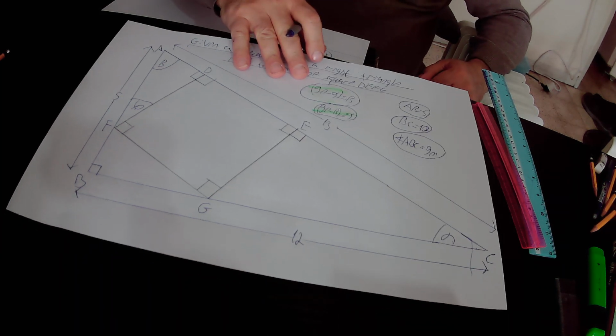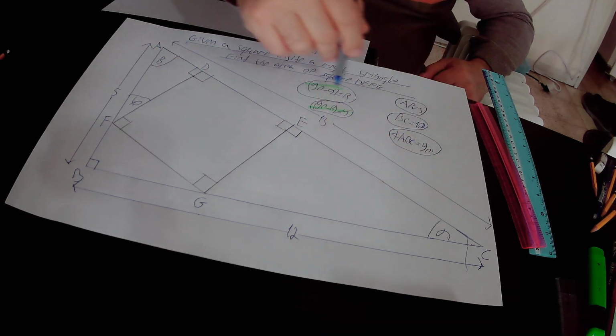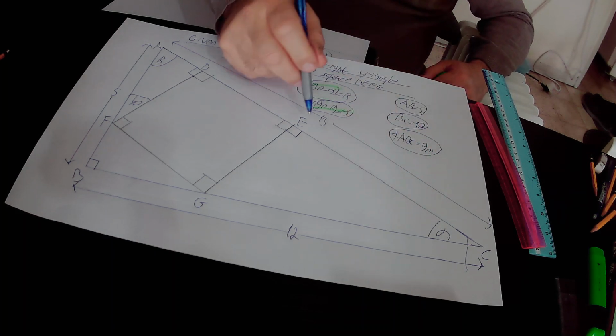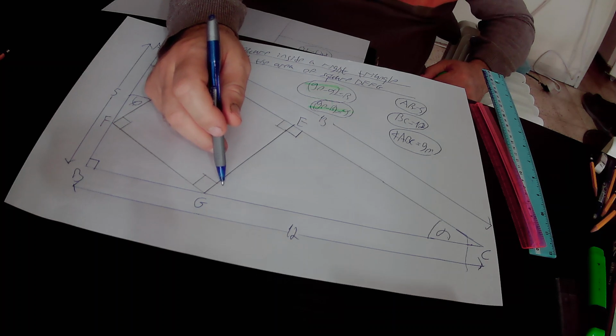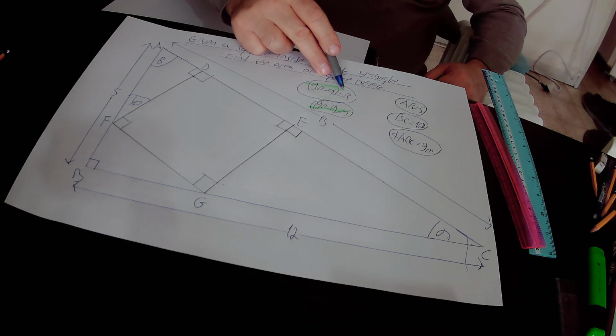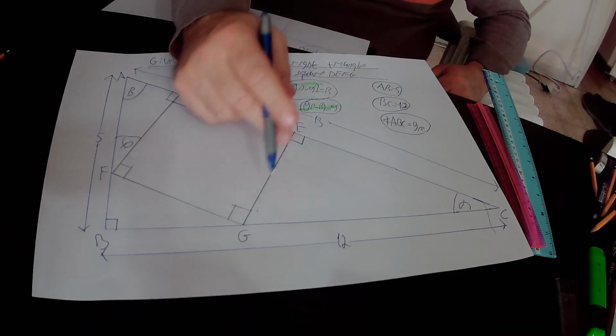In the next step, we focus on the right triangle GCF. On the right triangle GCF, this angle equals alpha, this angle equals 90 degrees. Therefore, the missing angle here must be equal to 90 degrees minus alpha. But 90 degrees minus alpha equals beta. And therefore, the missing angle here equals beta.